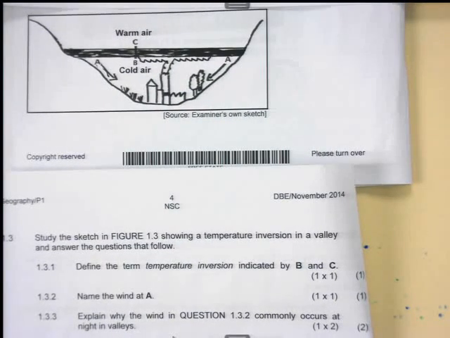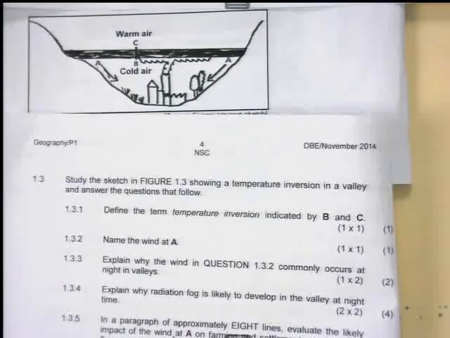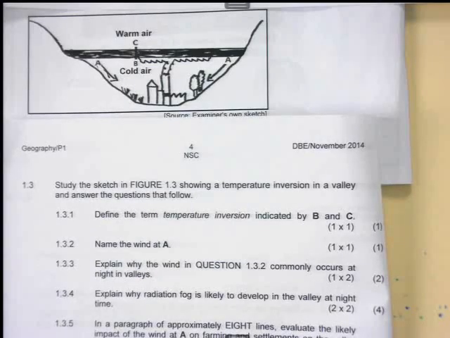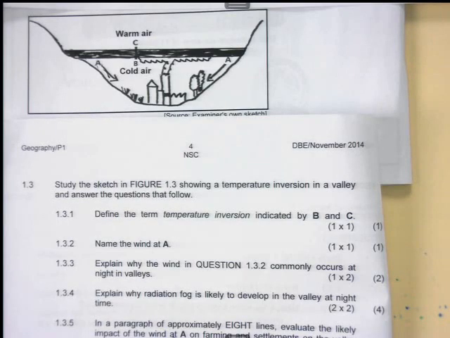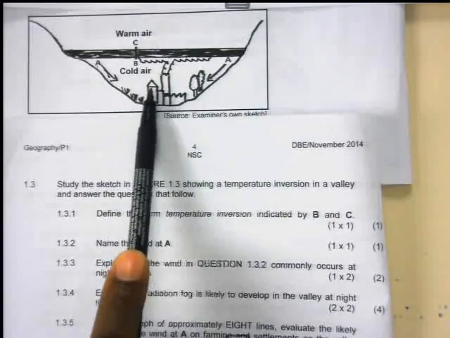And then explain why radiation fog is likely to occur. Explain why radiation fog is likely to develop in the valley at night time. So we have already mentioned that the cool air subsides to the valley floor. The warm air that rises is cooled down to dew point temperature. Remember, during the day, warm air was accumulated here in the valley.